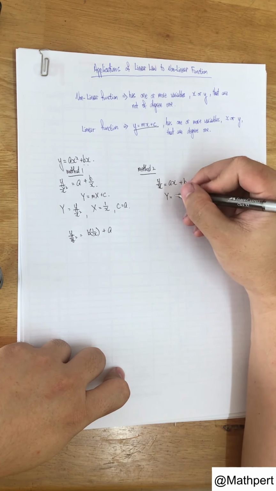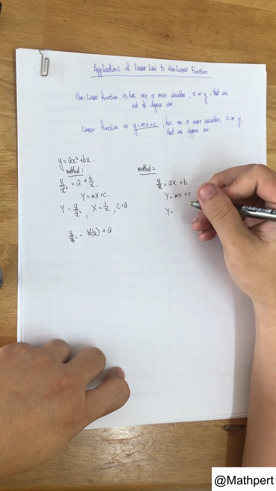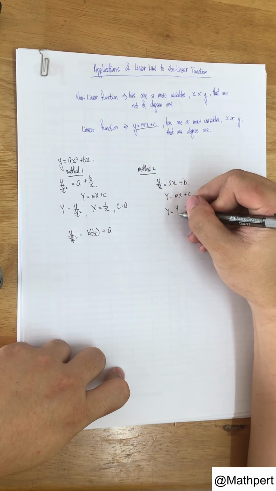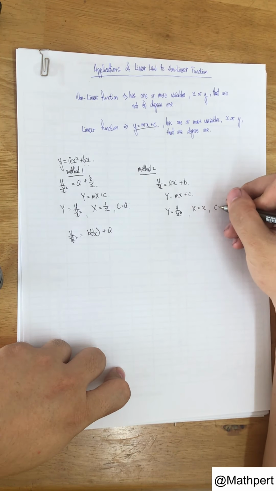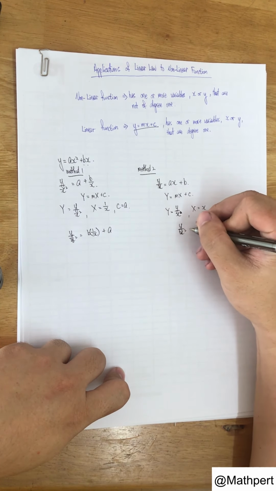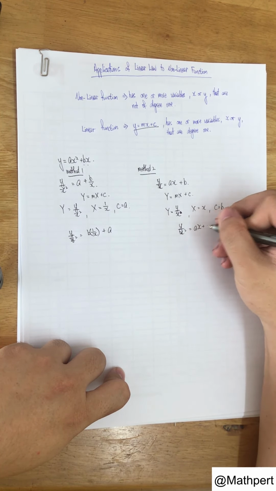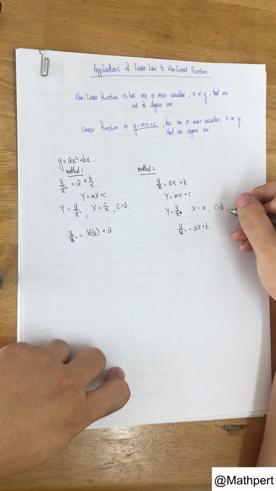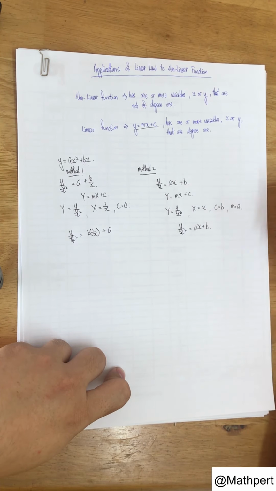The general format is y equals mx plus c, so Y is y over x, no square, y over x only. Then X is equal to x, and c is equal to b. So you end up with y over x equals ax plus b. In this method, m is equal to a.